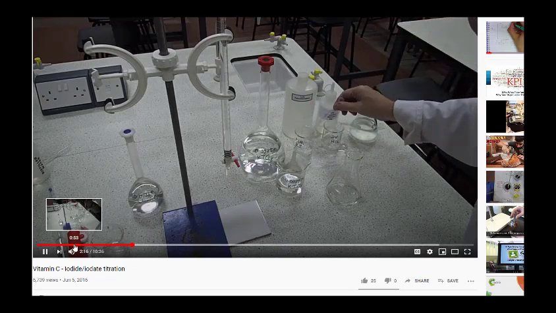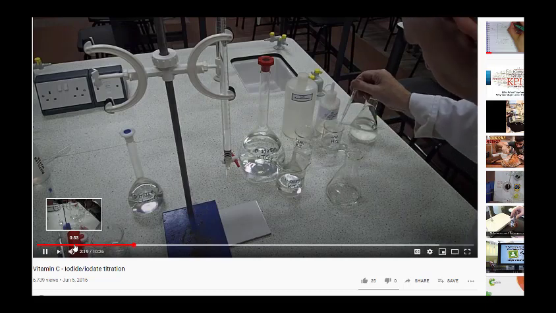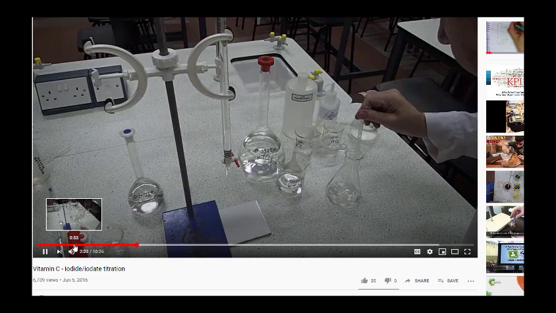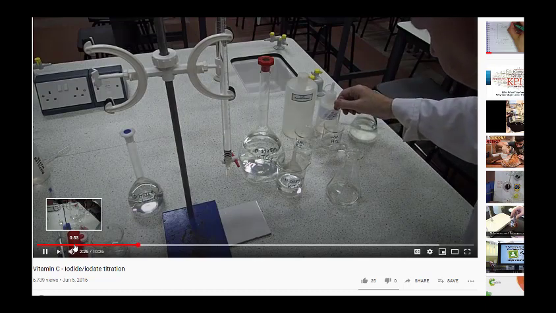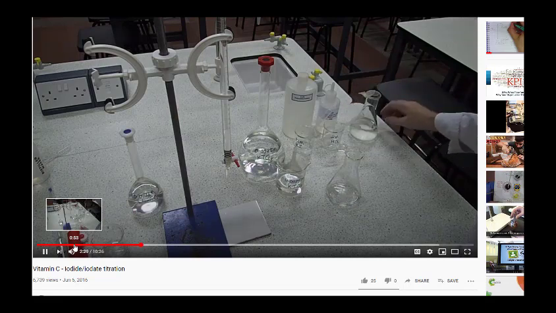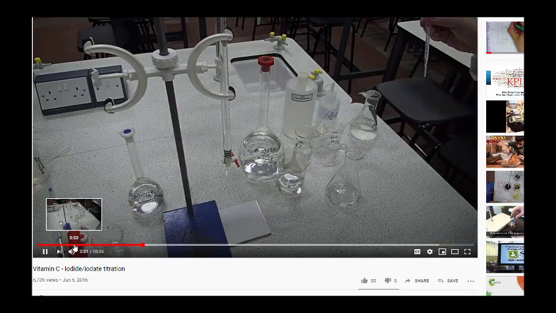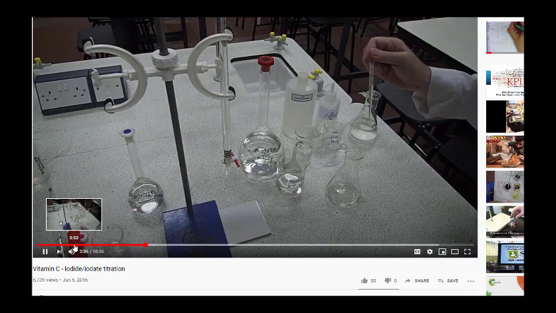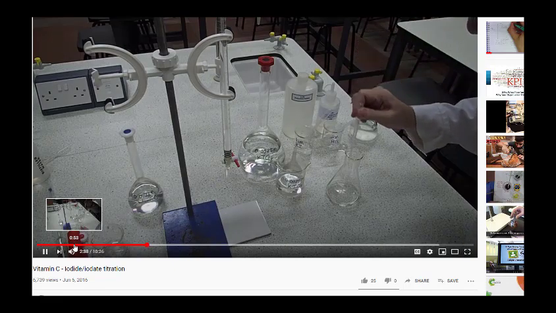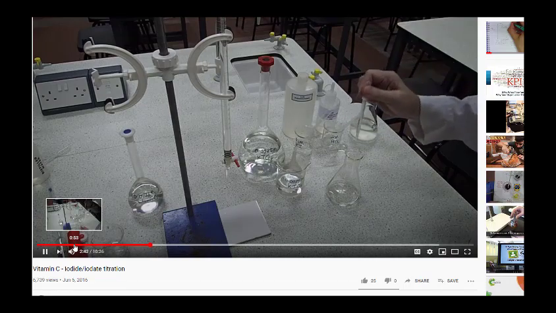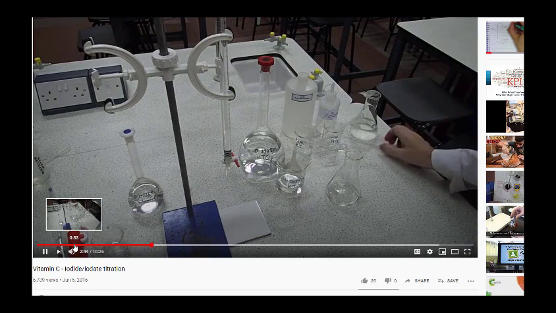We need 4 mils of the 2 molar hydrochloric acid, that's 1.5, that's 2.5, that's 4. And finally, 3 centimetres cubed of the starch indicator, 1.5, 3.